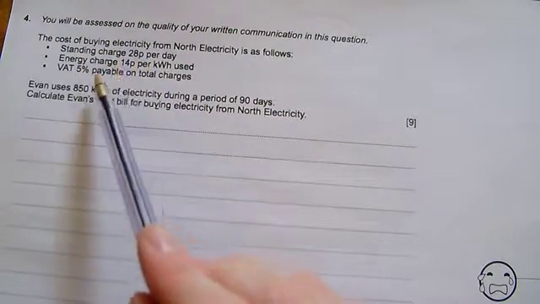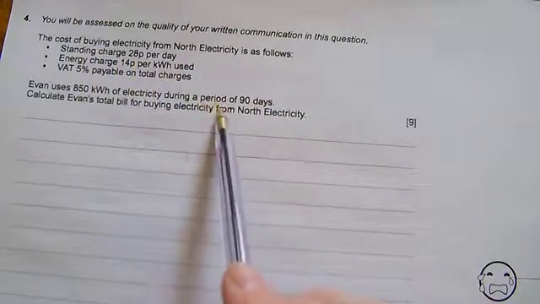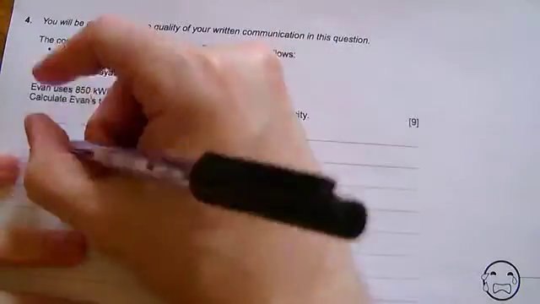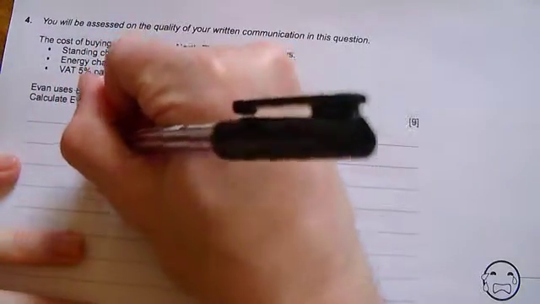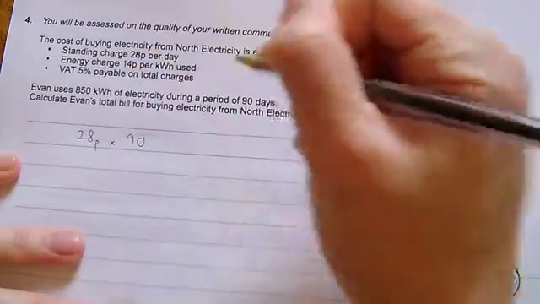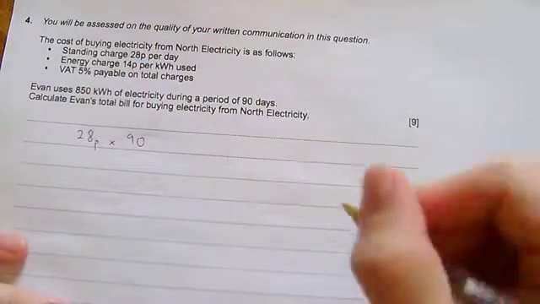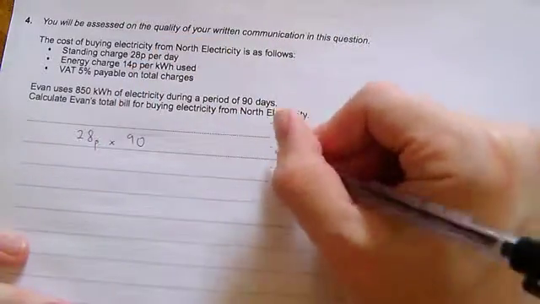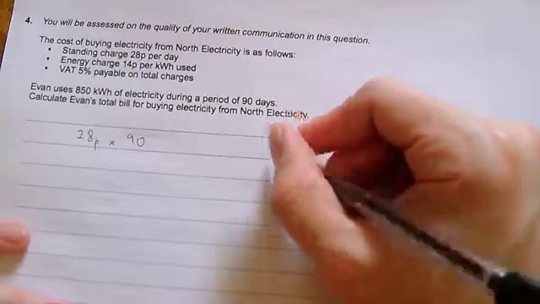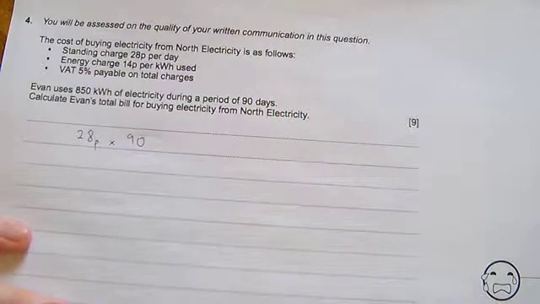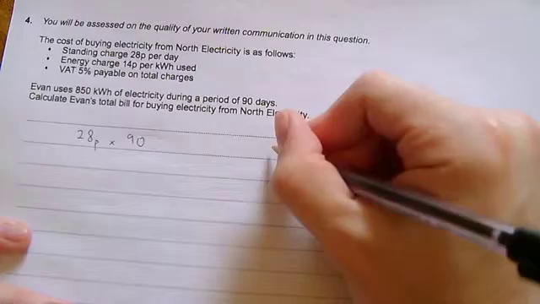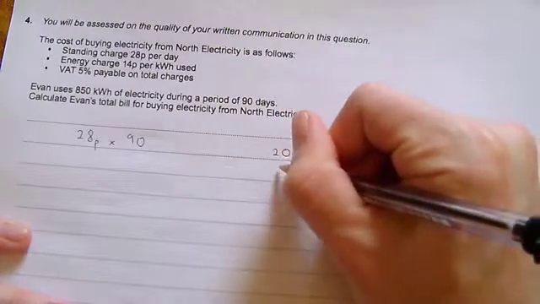Standing charge 28p per day, and the period is 90 days. So the first calculation I need to do is 28p multiplied by 90 days. I've got no idea how to do that off the top of my head, so I'm going to use the grid method. I split the 28 into 20 and 8.